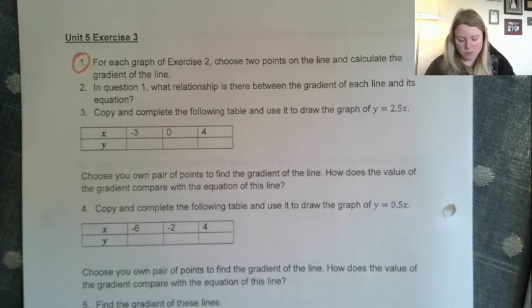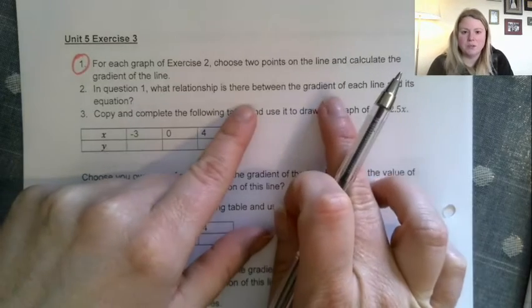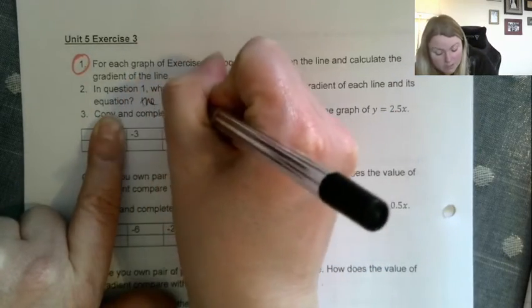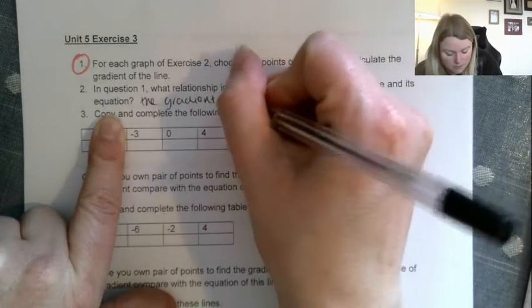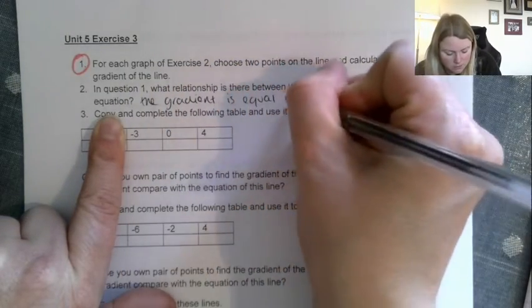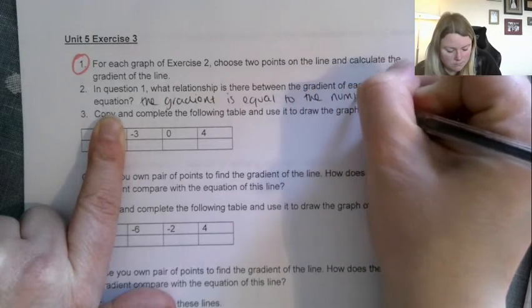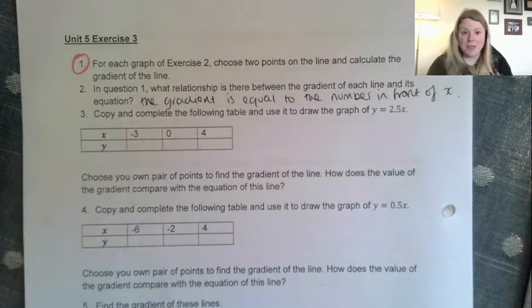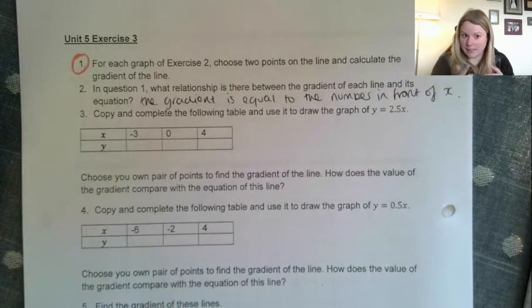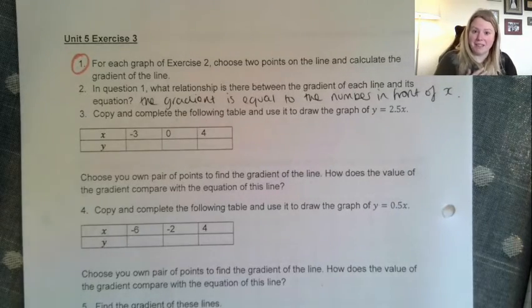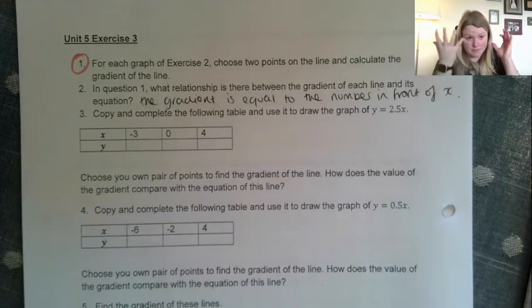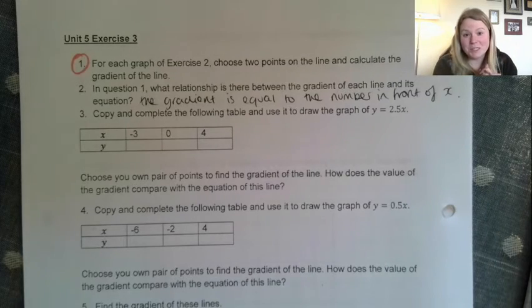So in question 1, what relationship is there between the gradient of each line and its equation? The gradient, write this in for me please, is equal to the number in front of x. And remember, that does take account of whether it's a negative or not. So if it is like y equals minus 15x plus 7, your gradient will be minus 15. If it is y equals 12x minus 4, your gradient will be 12.